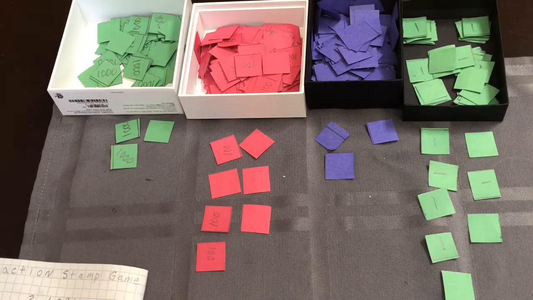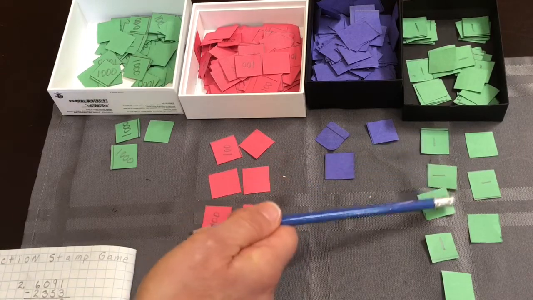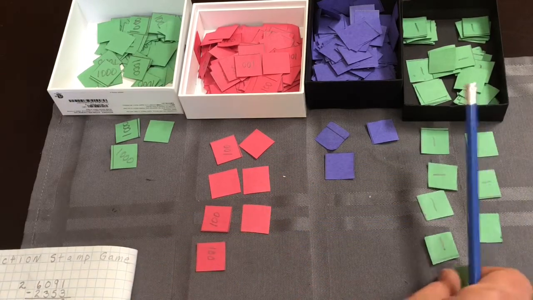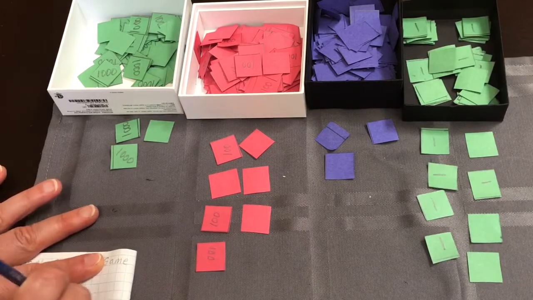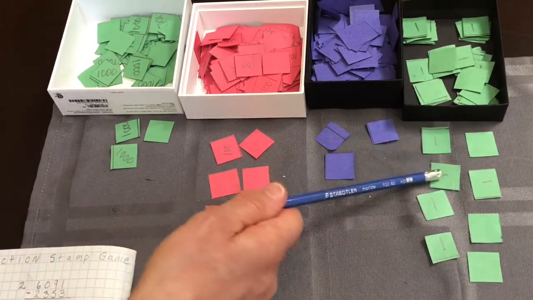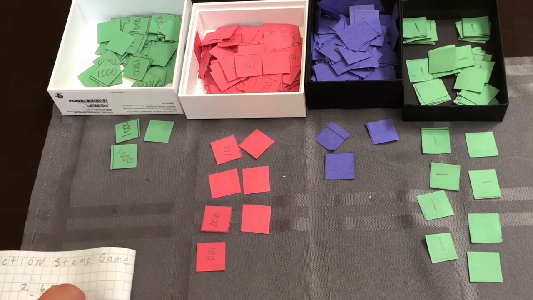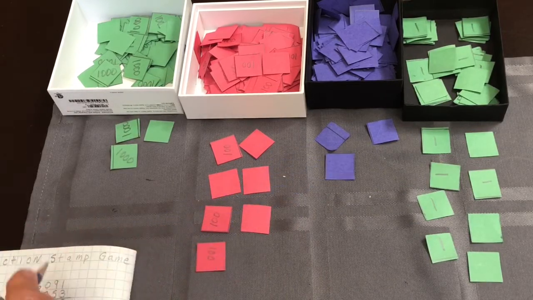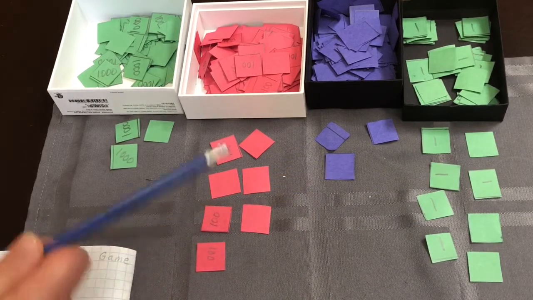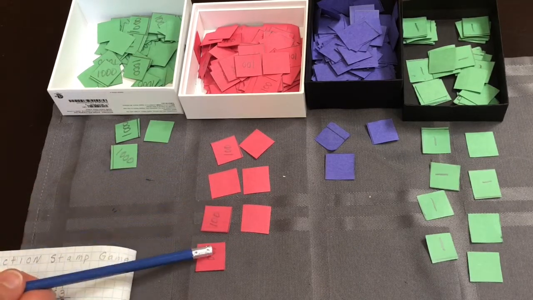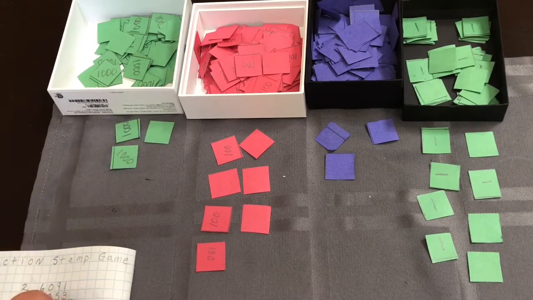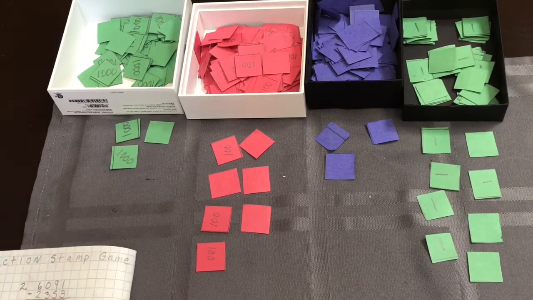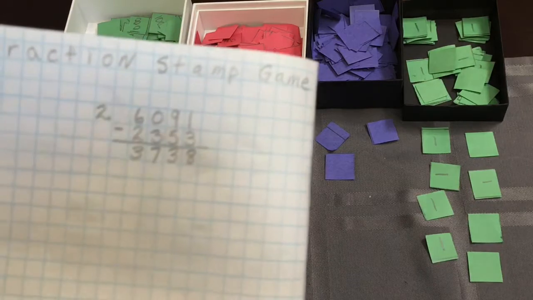I start with my units. I have 9 units. 2, 4, 6. Oh no, I have 8 units. Oh my goodness. Lucky I double checked. I have 8 units. 2, 4, 6, 8. 8 units. 3 tens. 2, 4, 6, 7 hundreds. And 1, 2, 3 thousands. And that is going to be our difference.